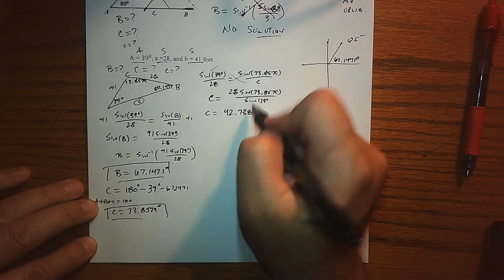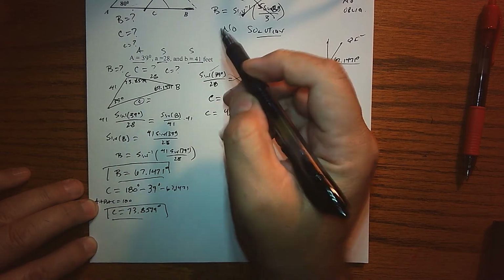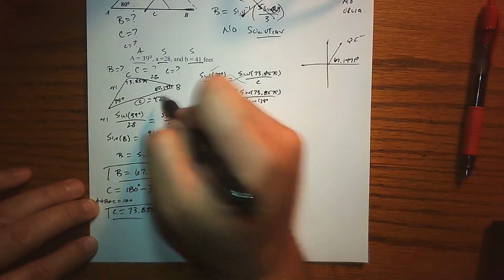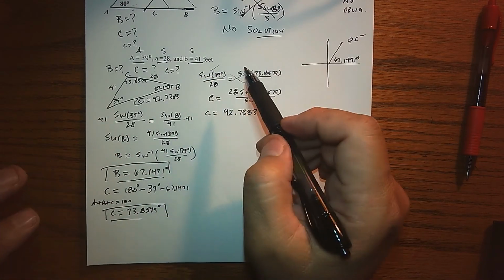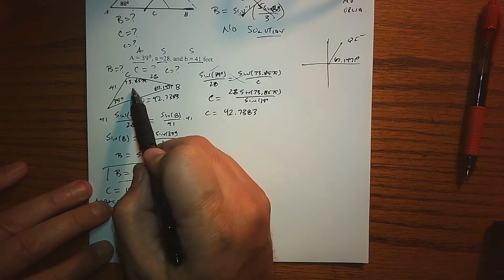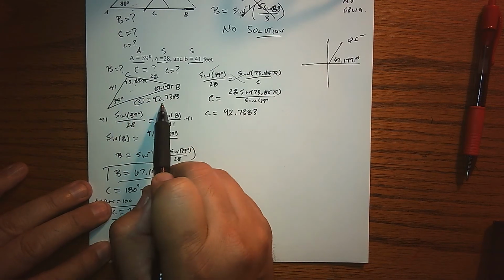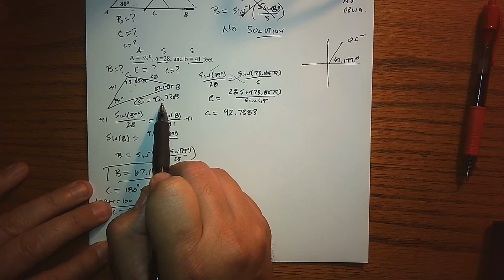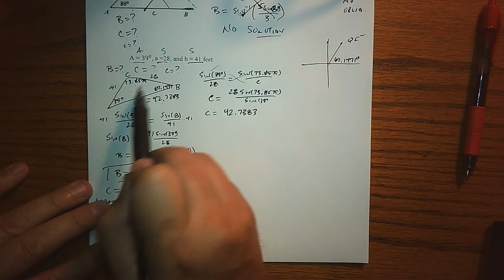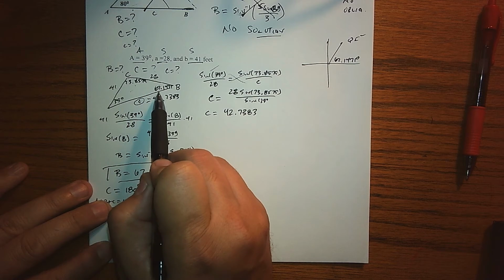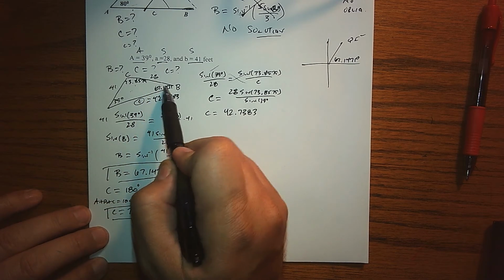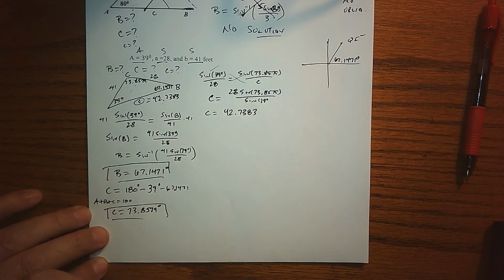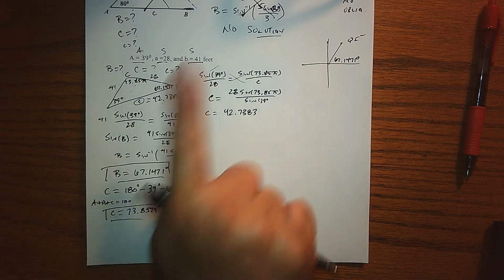42.7383. All right, so that's side C. And so again, just a real quick check, right? Notice that the largest angle is 73, and 42 happens to be the largest side. 39 is the smallest angle, 28 happens to be the smallest side. 67.1471 is the intermediate angle, and 41 is the intermediate side. So that tells me we're good. So there's at least one possibility.